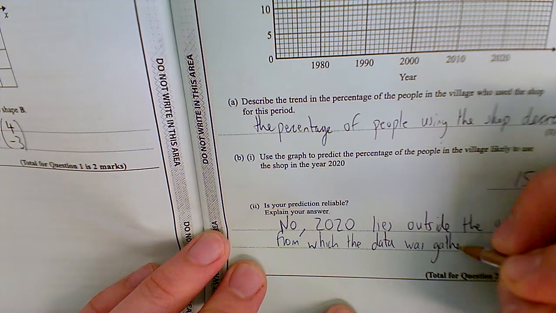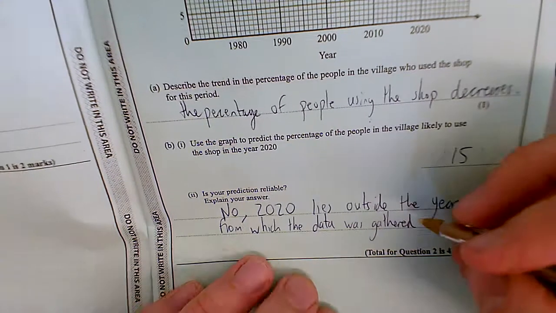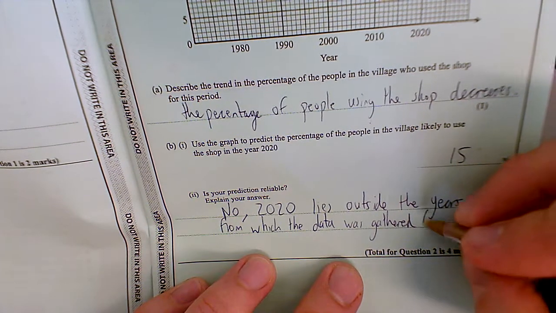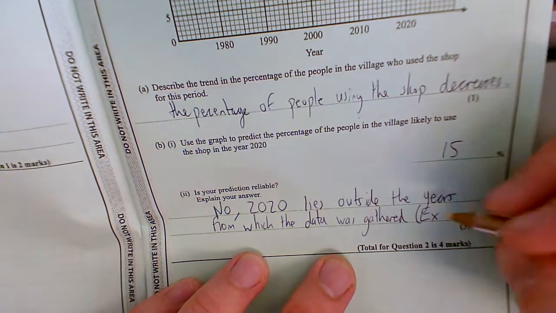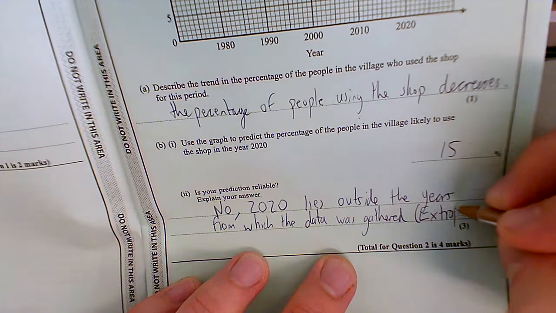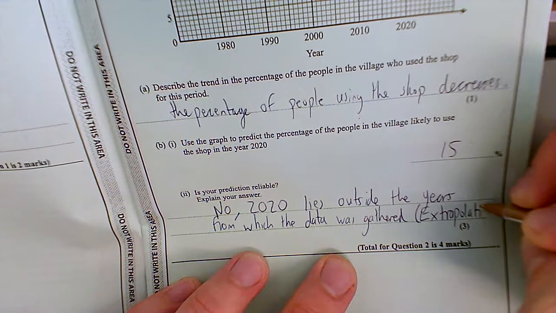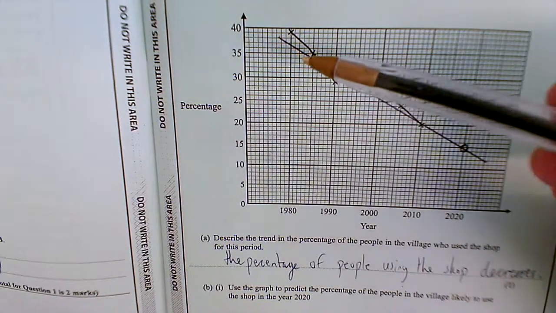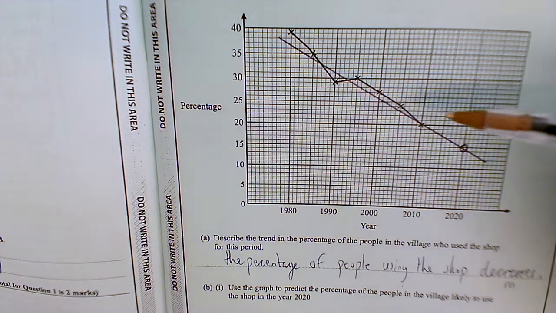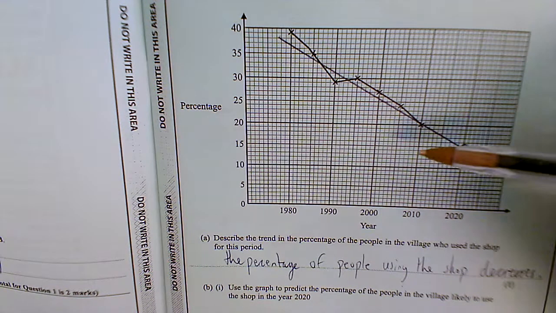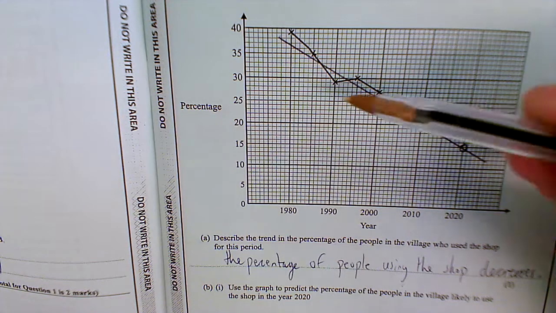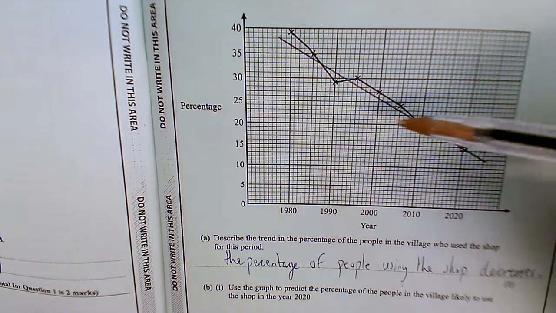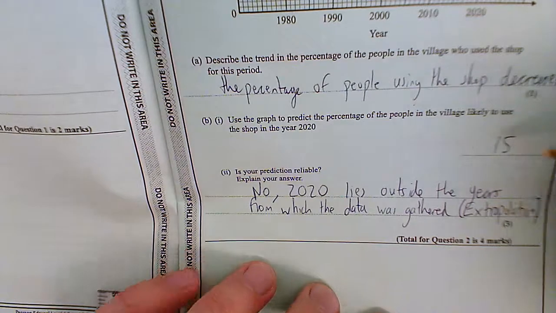If you use the word extrapolation, even better. Extrapolation is when you try to estimate something based on a trend, but you're estimating something that lies outside of the range of data that you already have. 2020 is not within the data that we already have, so it's extrapolation.